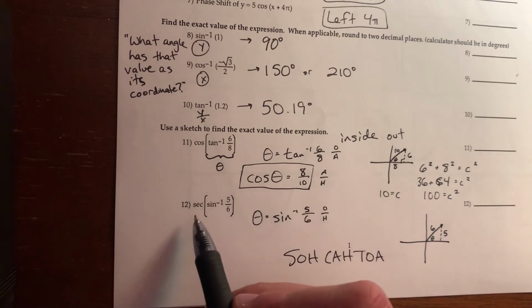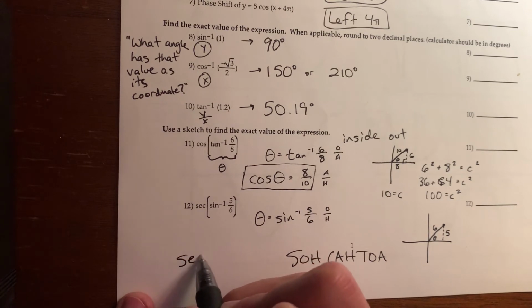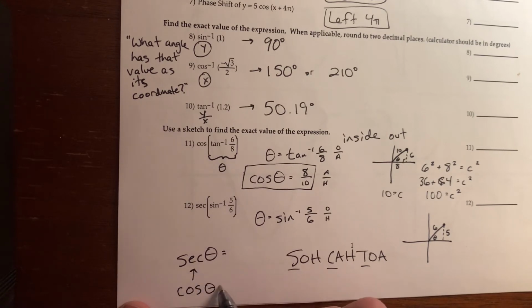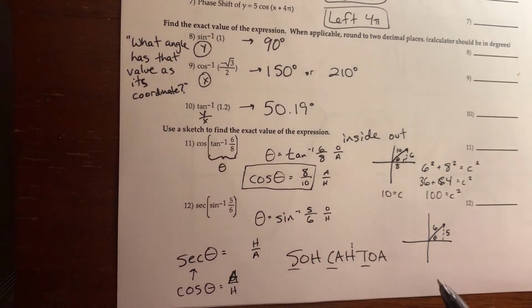And so again, let's think about what side lengths I need to find my answer, right? Because my answer is going to be the secant of whatever angle that ends up being. Well, this is tough, right? Because SOHCAHTOA just relates to sine, cosine, and tangent, not necessarily my reciprocal functions. But again, we're remembering that secant is the reciprocal of cosine. Cosine is adjacent over hypotenuse. So flip that around, secant would be hypotenuse over adjacent, right? And so then let's look at that.